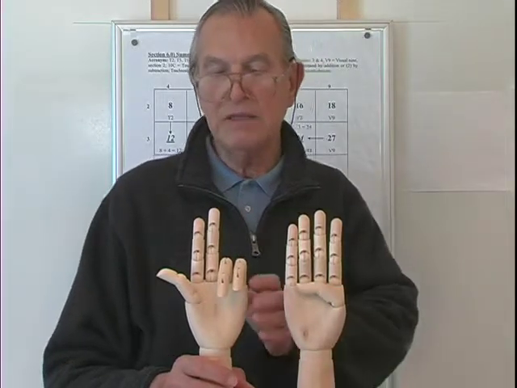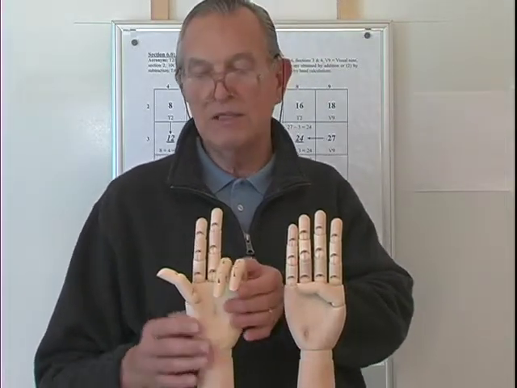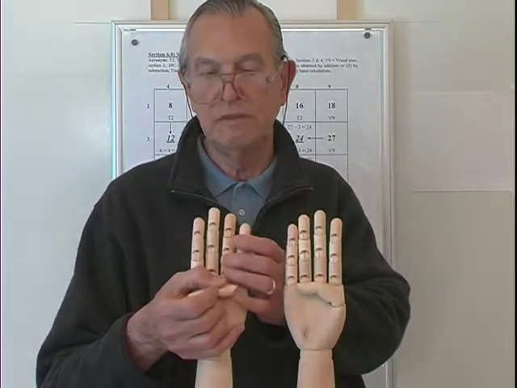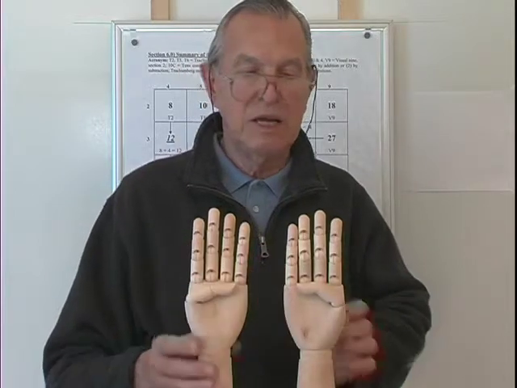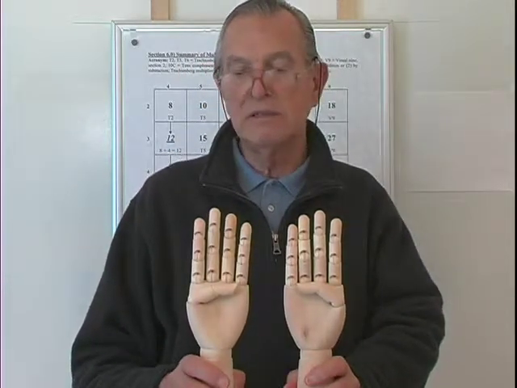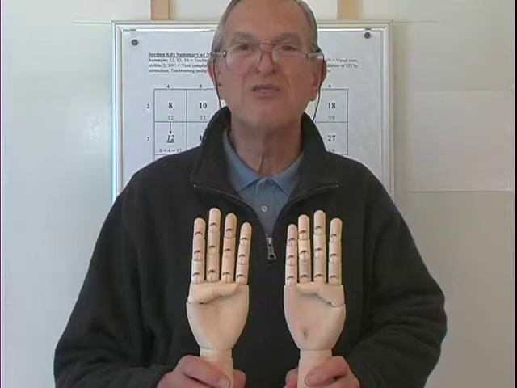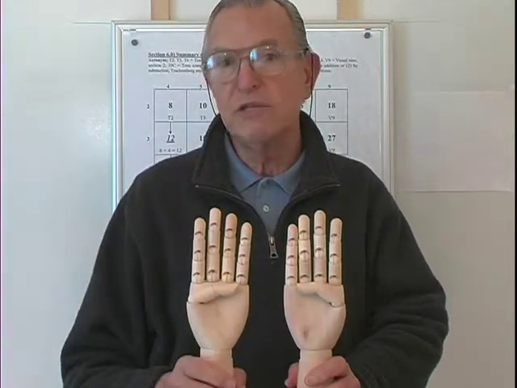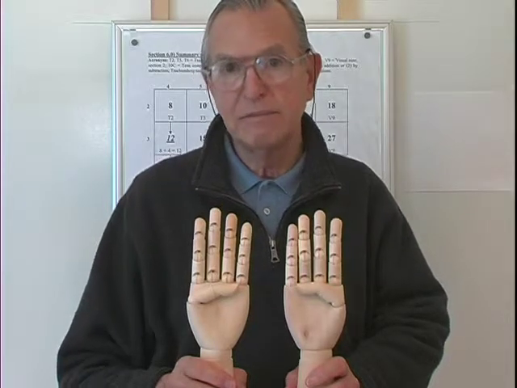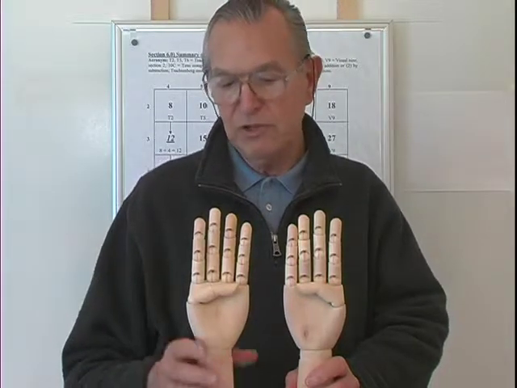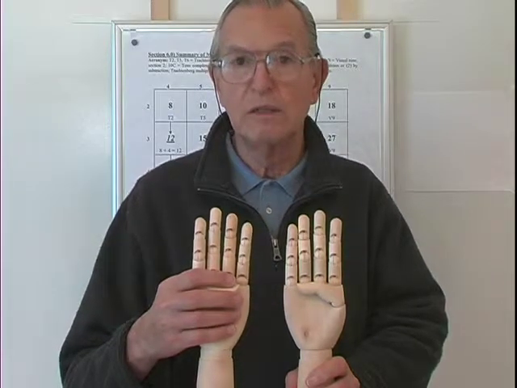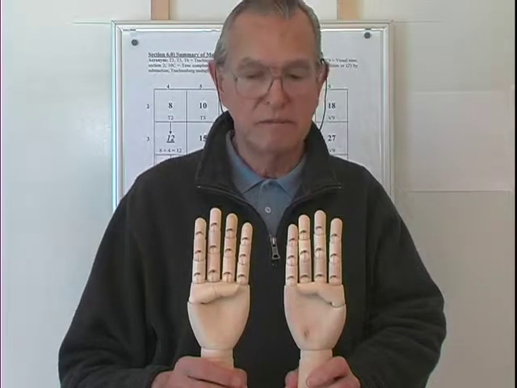6 times 8, I go back to my left hand, close that thumb, raise these 2. So now it represents 6 times 8. 4 extended fingers on each hand. The sets are equal. The ones place is the multiplicand 8. The tens place is the left hand extended fingers, which is 4. So 6 times 8 is 48.